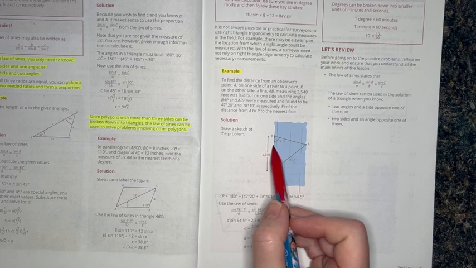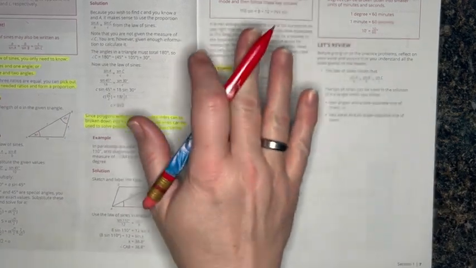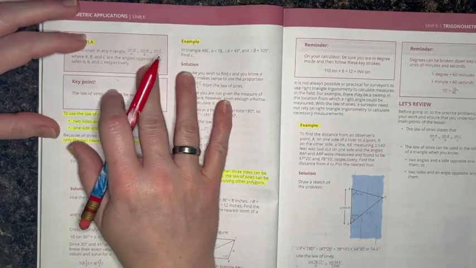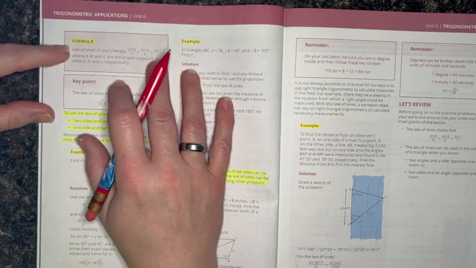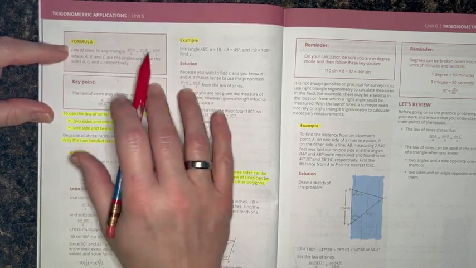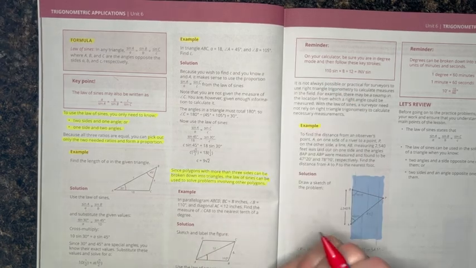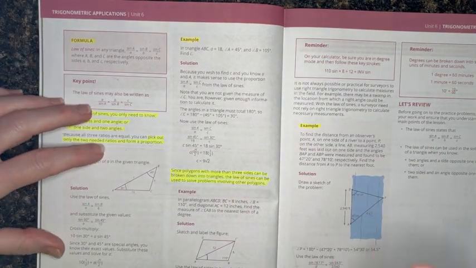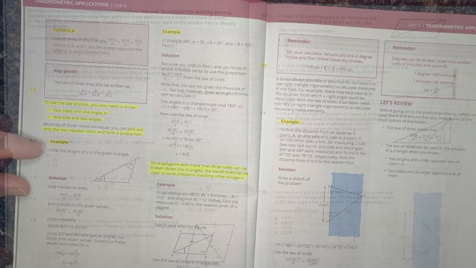Although I suppose you could have just, anyway, that's beside the point. All right, so the formulas are here. These are the law of sines. You need 3 parts of any 2 ratios to solve. Let's turn the page and do some of these problems together.